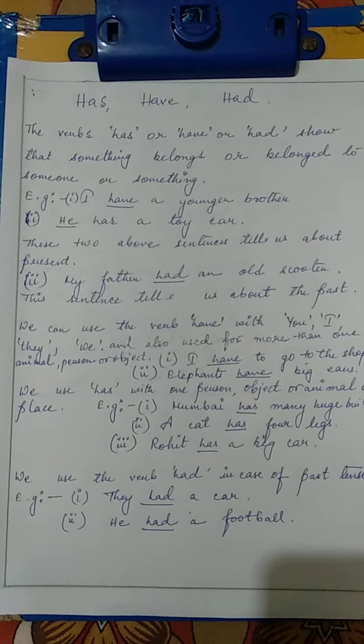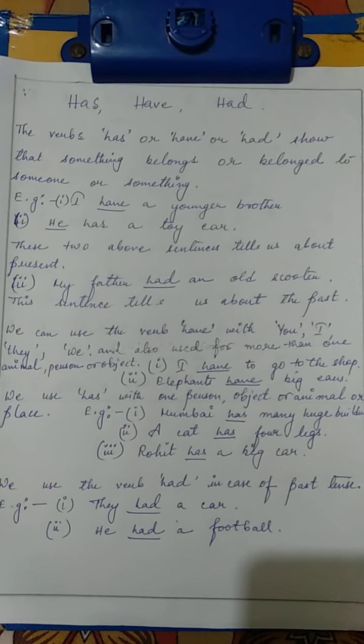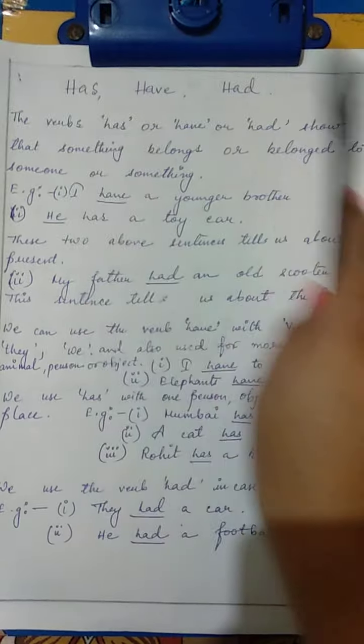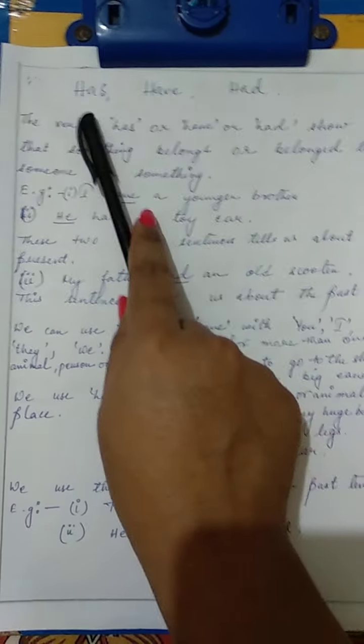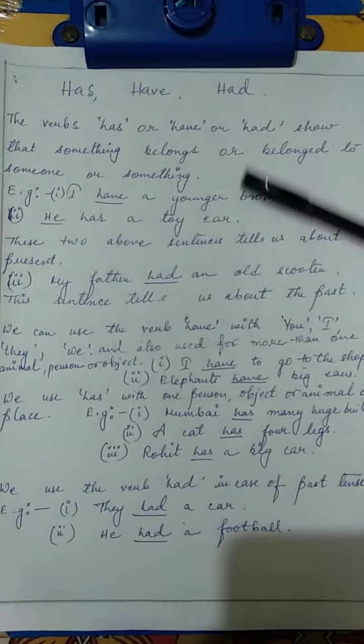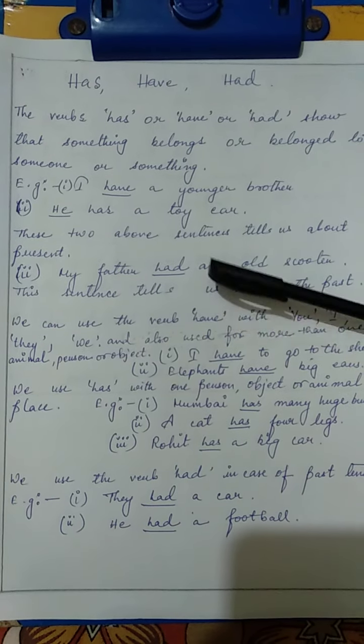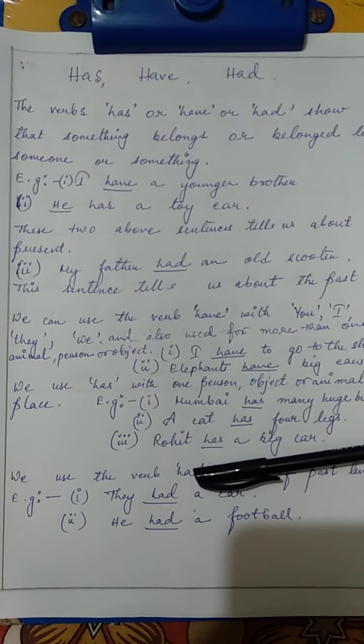So I request all of you to open your English language classwork exercise book, put classwork and today's date, give the heading has, have, had. So here are the procedures where we can use has, have or had.